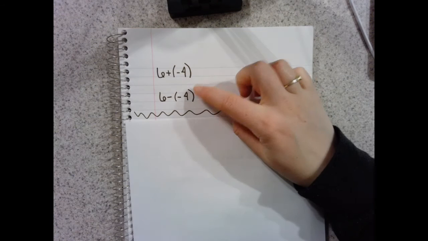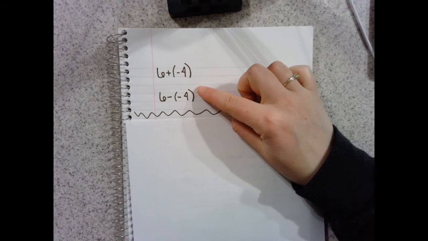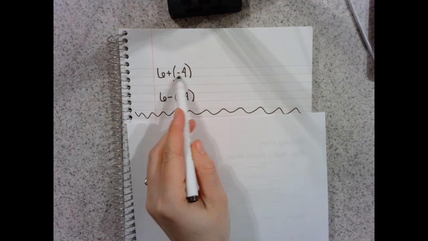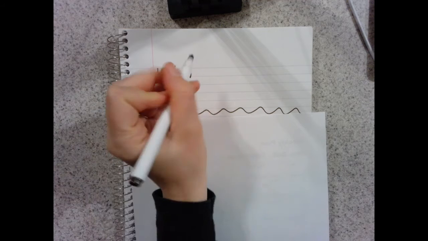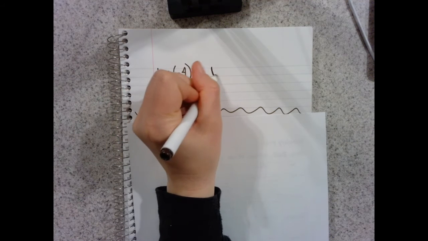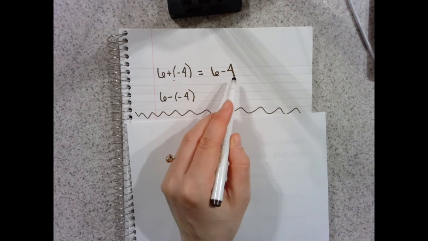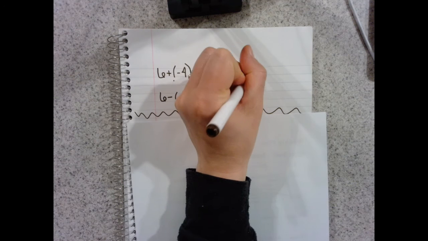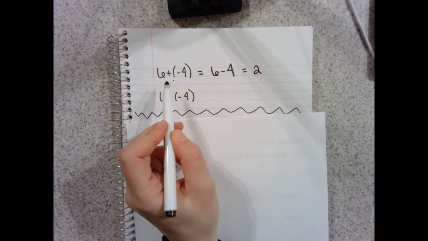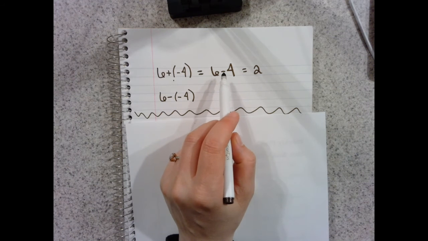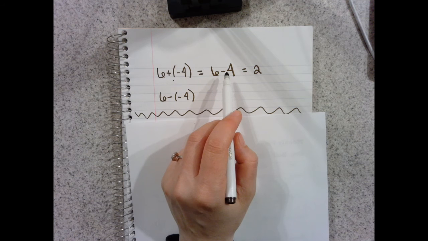Recall the two adjustments that I want you to make to problems to make them look easier. 6 plus negative 4. In the center of this problem, I have both a plus and a minus sign. I can rewrite this problem as 6 minus 4. Now the problem looks elementary easy. 6 minus 4 is 2. Whenever you have a plus and a minus in the middle of your problem, you're free to rewrite your problem in this way, just the minus sign.